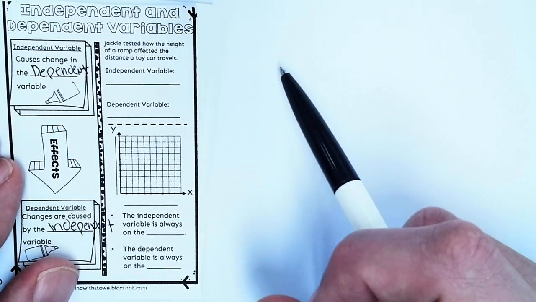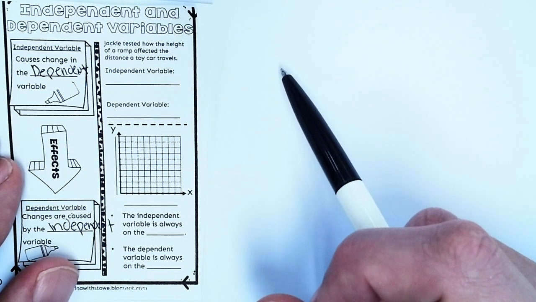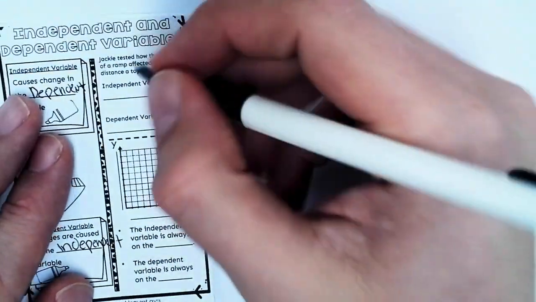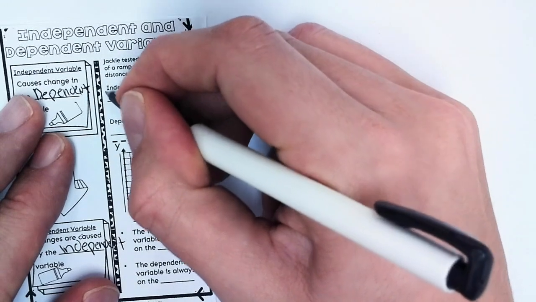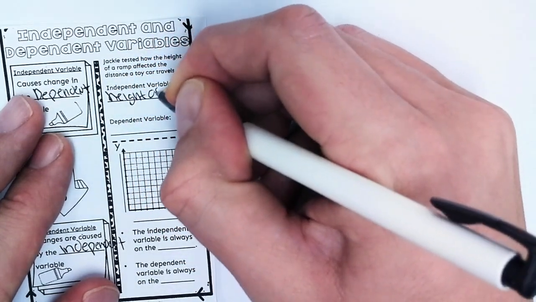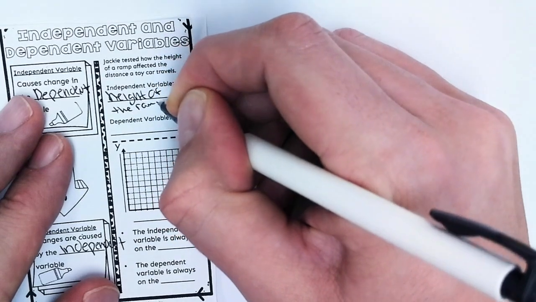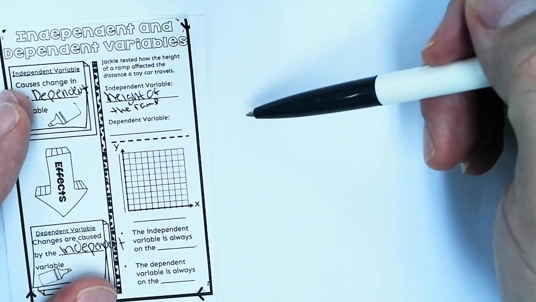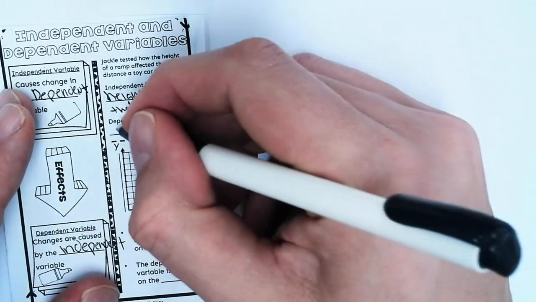Jackie tested how the height of the ramp affected the distance a toy car travels. What would be the independent variable in this scenario? If you said height of the ramp, you were correct. Therefore, what would be the dependent variable in this question? Again, the height of the ramp, what would be the result? The distance the car travels.